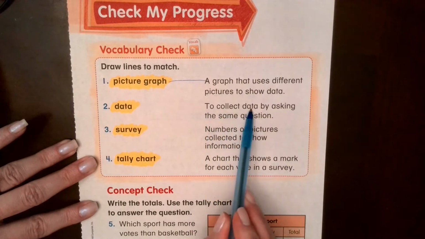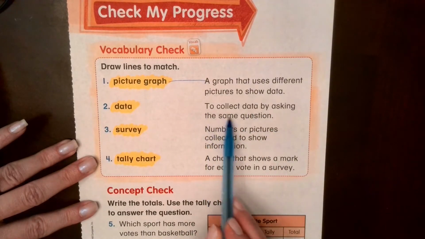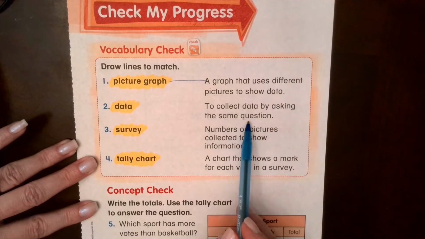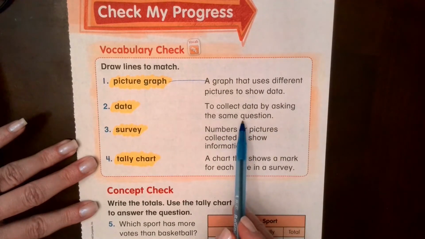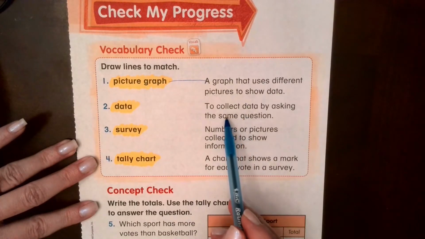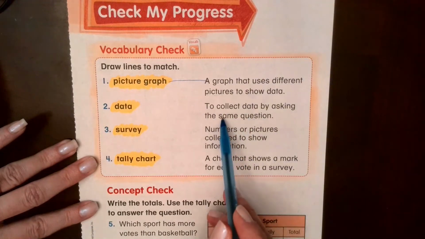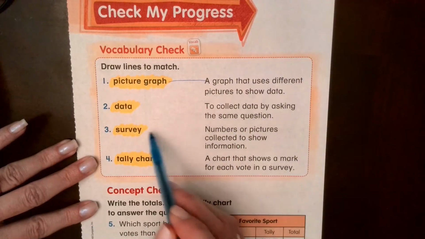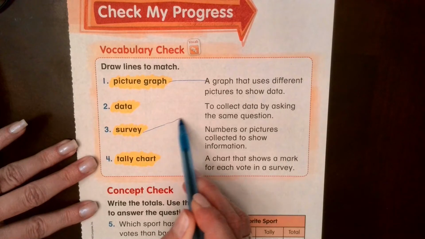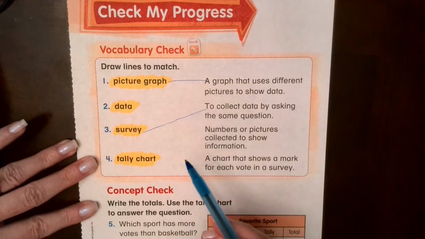To collect data by asking the same question. So what's it called when we ask everyone a question? Like, what's your favorite sport? And then they can pick baseball, soccer, football. So we're asking everyone the same question, what's your favorite sport? We call that a survey. So we're going to draw a line from survey to that second part there.